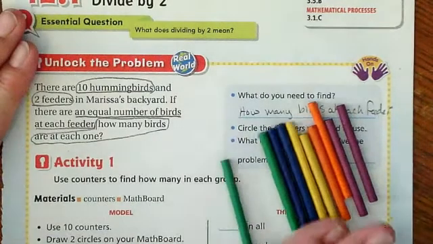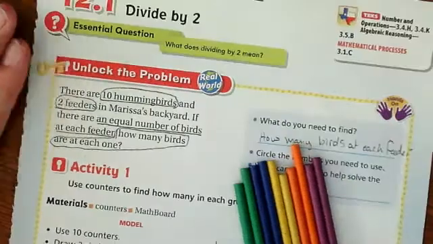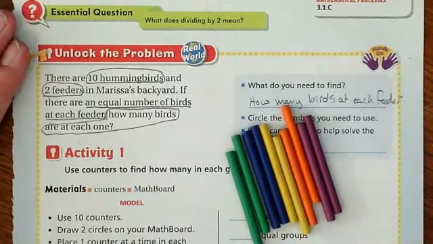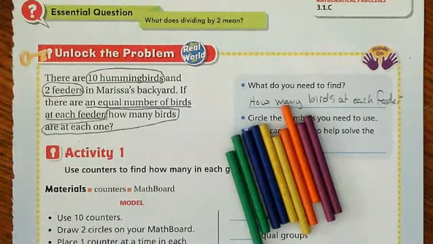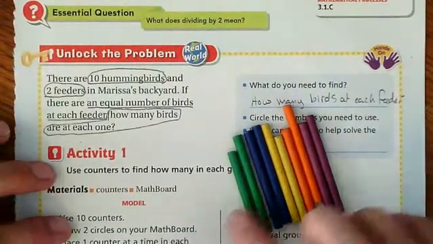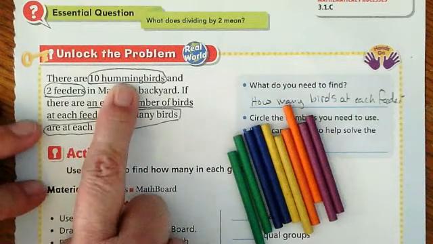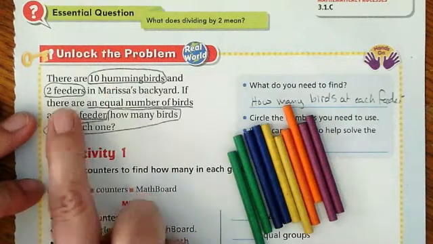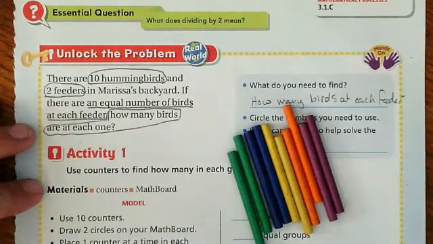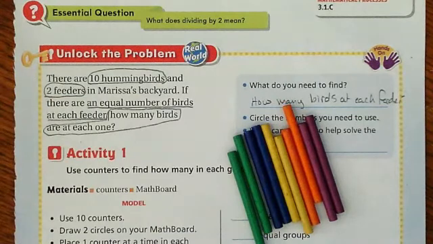I have here 10 colored sticks. I have 2 of each color just because that makes my mind happy. So let's work this problem together. I have 10 sticks. That represents the 10 hummingbirds. And I have 2 feeders. So let's say that I draw 2 circles to put my sticks in.